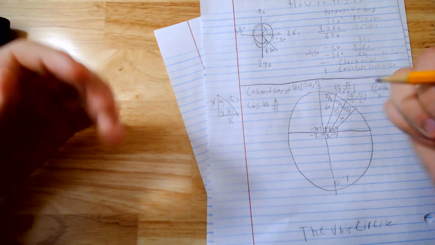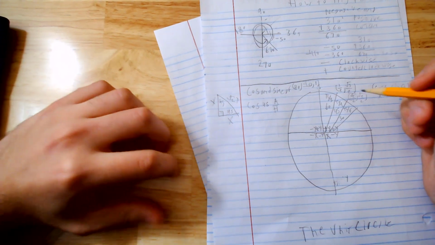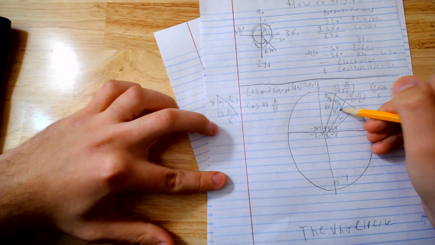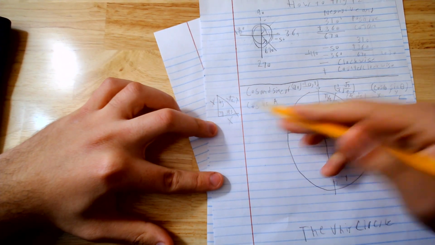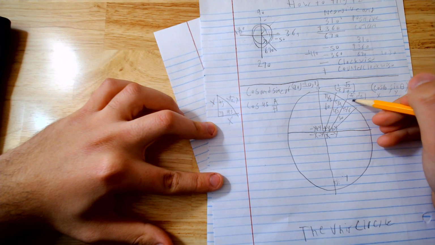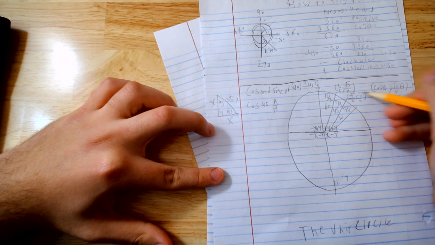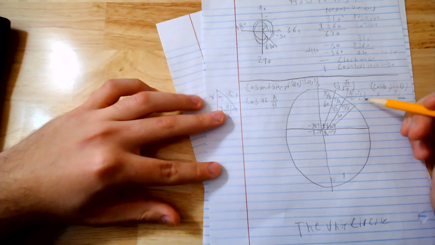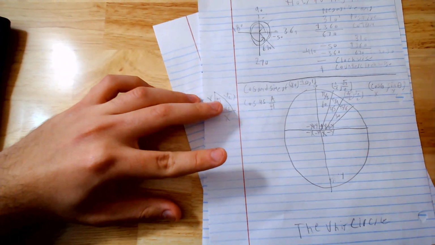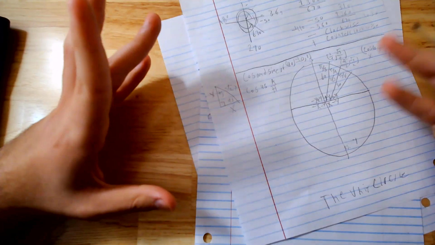So you look back, and your 45 degree has cosine root 2 over 2 and sine root 2 over 2. It's the same thing, because for a 45, 45, 90 triangle, sine and cosine are the same.